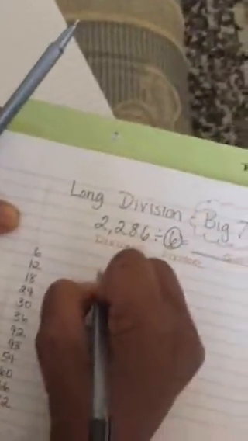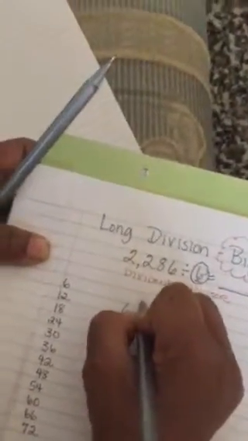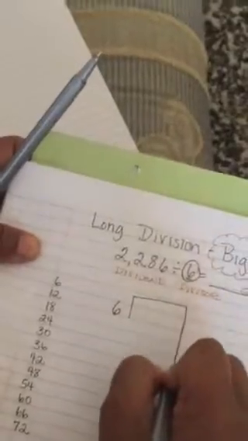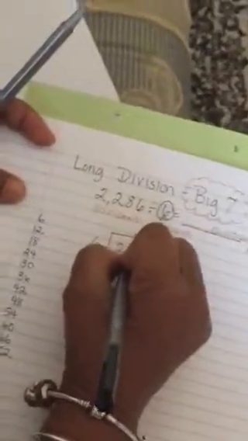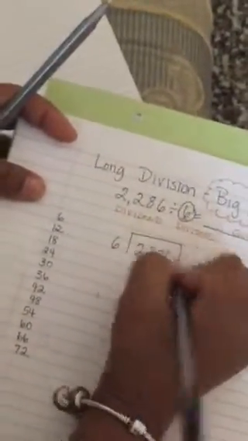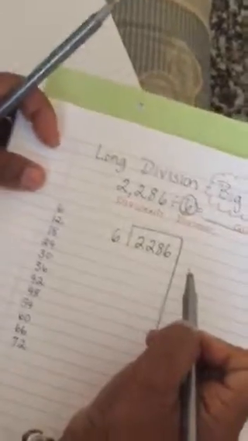Now I need to get my Big 7 format. The divisor, who's always asking, can I get a group, is on the outside. It's called the Big 7 because of the format. You see that? I'm taking my dividend, 2,286, and I'm putting it underneath my 7, underneath my bridge.